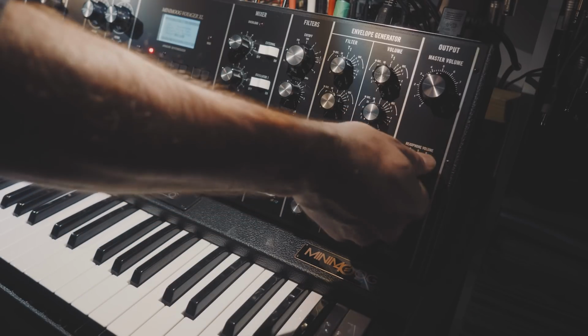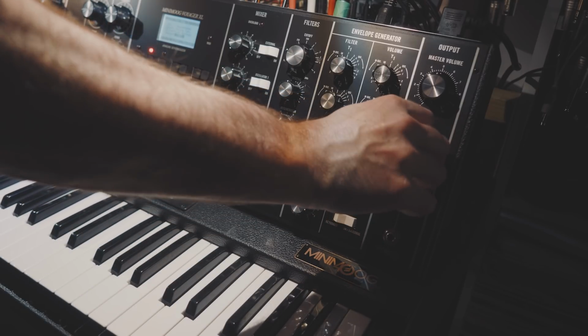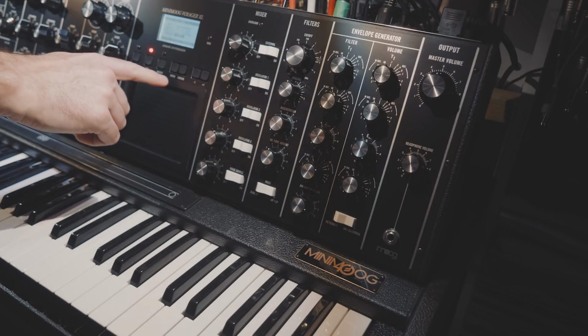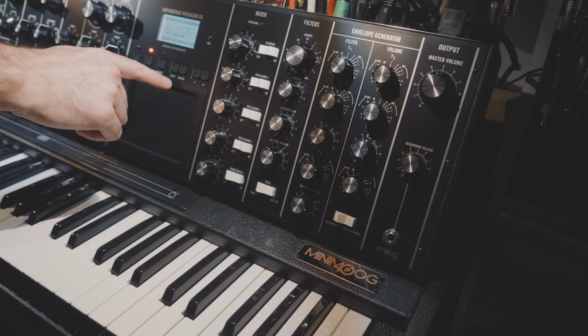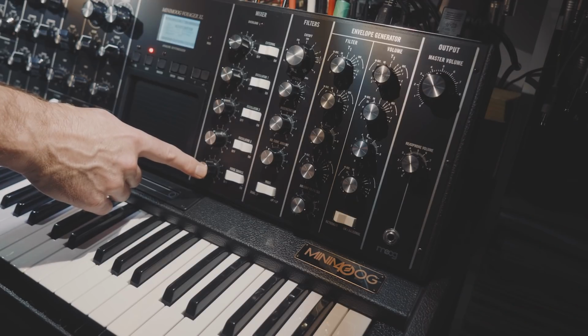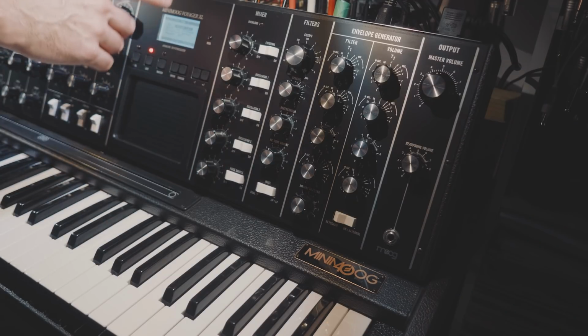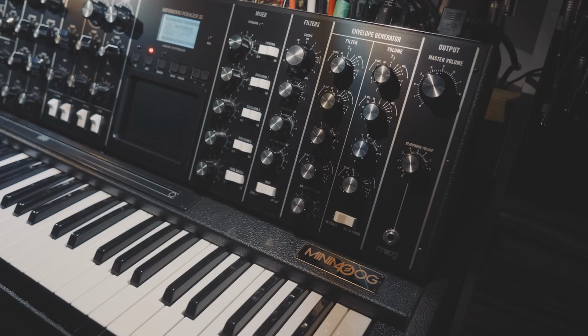Now let's take it one step further. Let's actually use that noise control to modulate something else. So I'm going to go into the second mapping. And here you'll see I've got the noise level, which is going to modulate the release of the amplitude envelope. So let's see what happens.